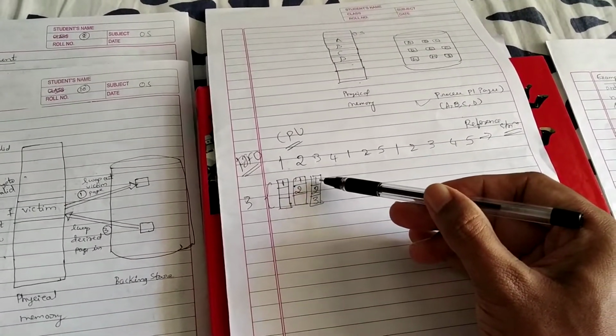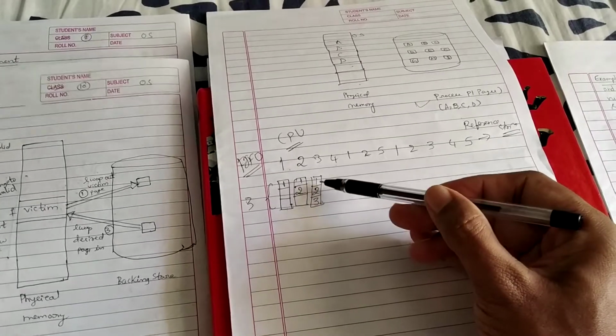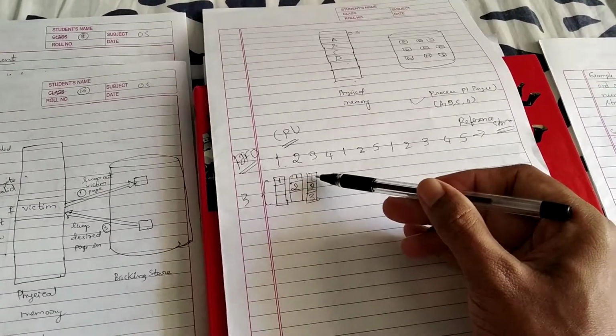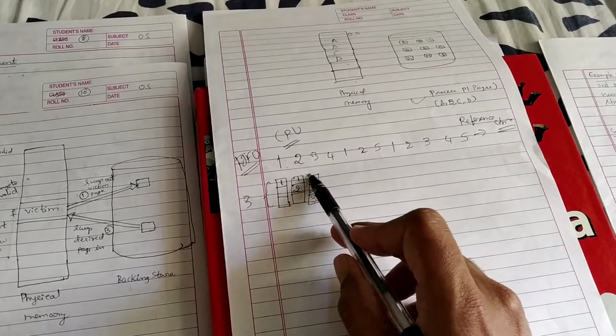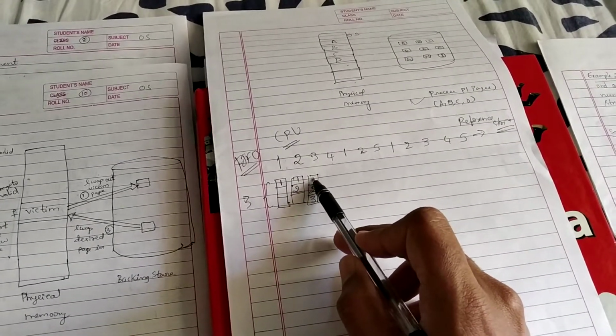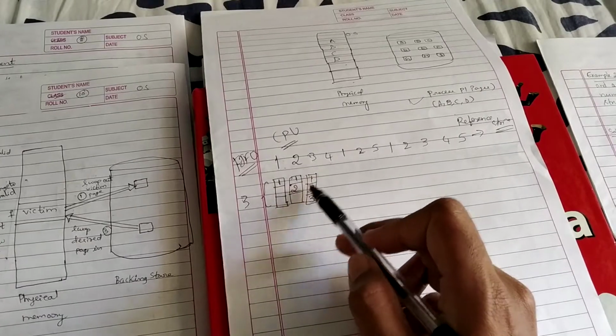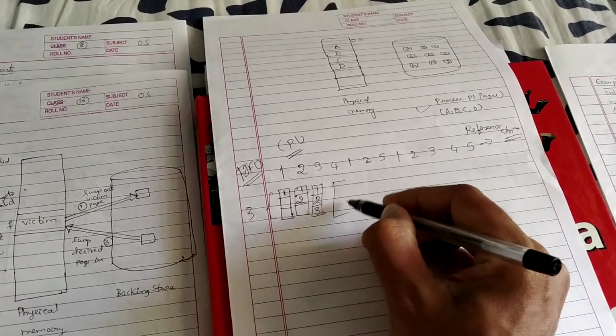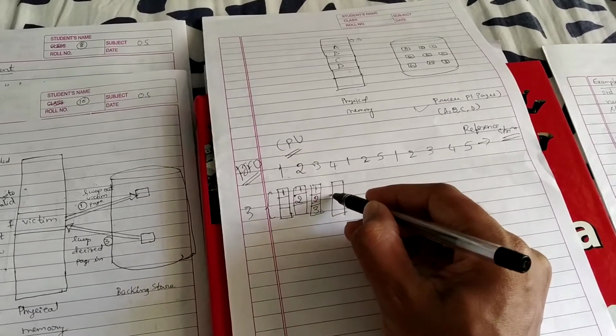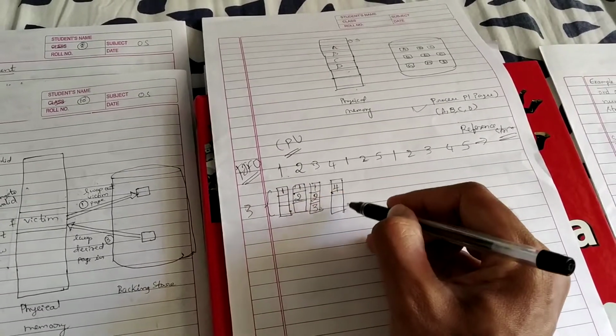So there are pages 1, 2 and 3. Which page out of these 3 has arrived to the memory first? It is page number 1 that has arrived first. So you have to remove that one and add the new page. That's what this diagram is saying. So I have removed 1 and I will be inserting 4 into it.